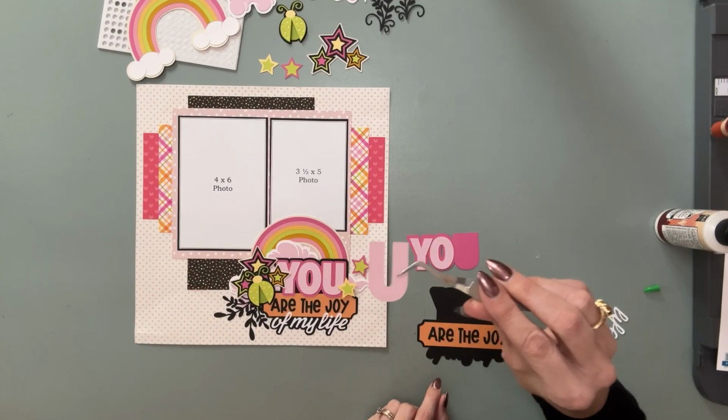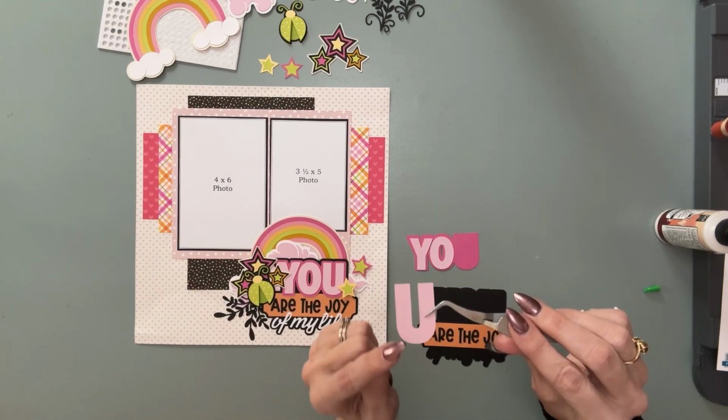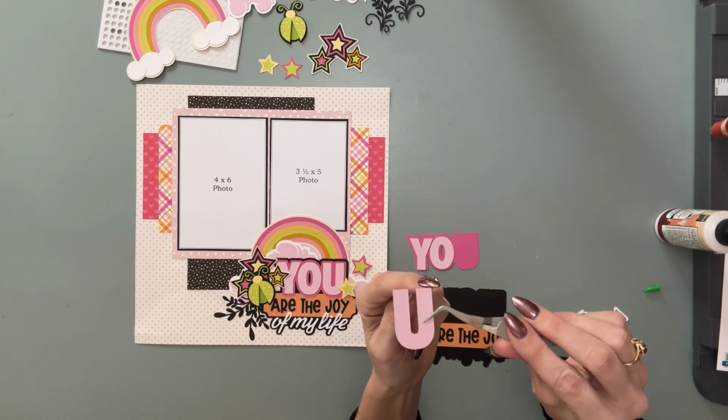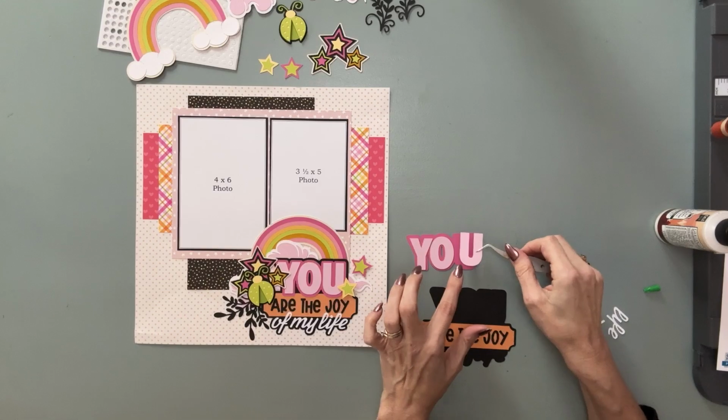So what I mean by that, a sans serif font is very clean on the edge. So take a look on the screen. I have two versions of the word "you." The version on the left is a serif font. And what I mean by that is, see those little, what we call feet?